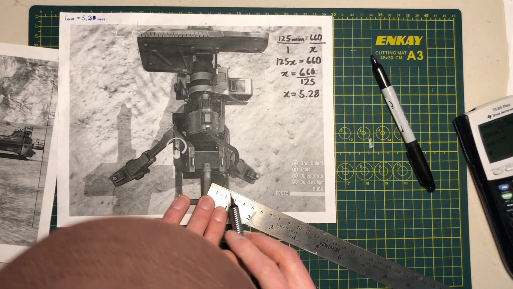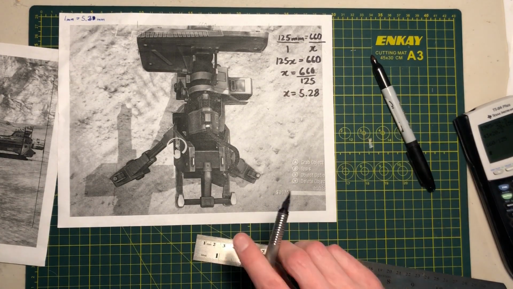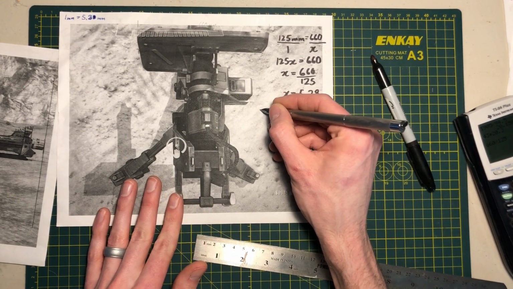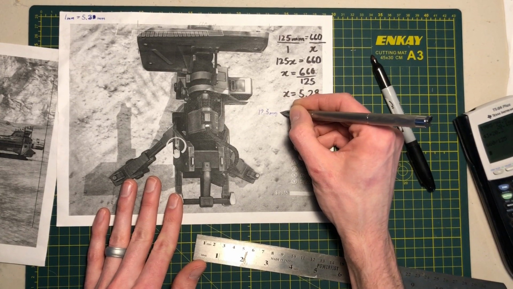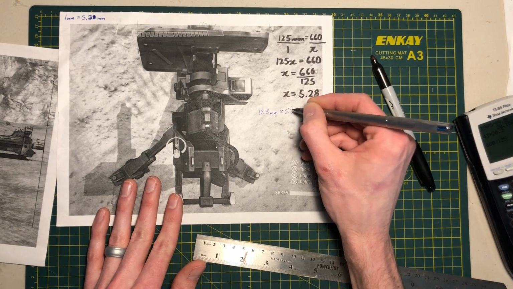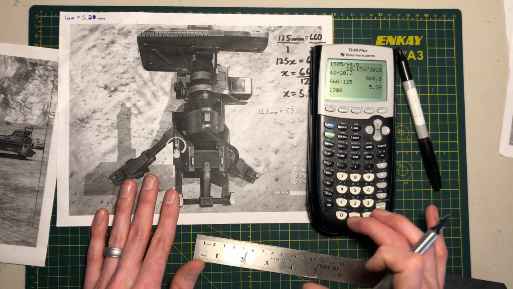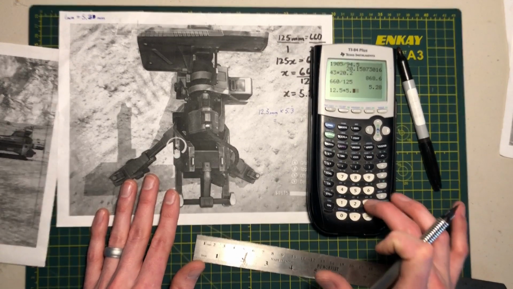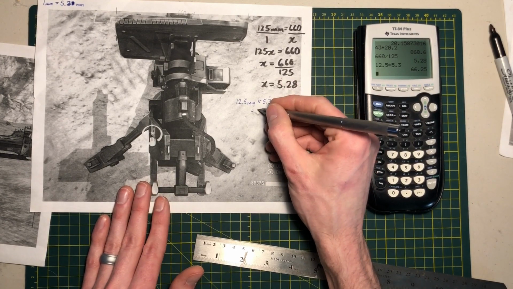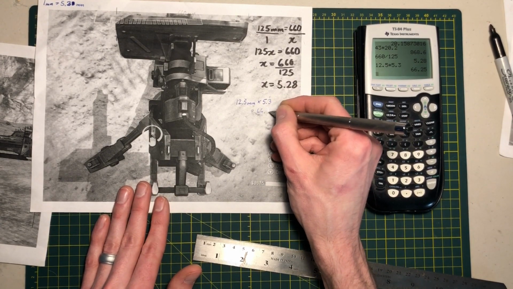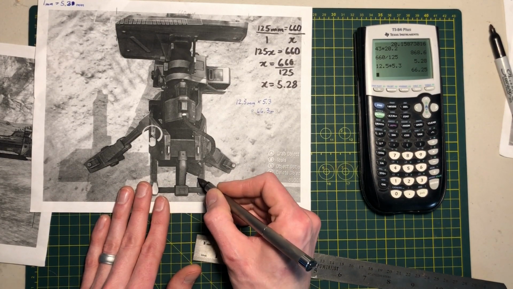It looks like we got 12.5 millimeters in that direction, times 5.3, and we get 66.3 millimeters. That's the length of our box from right there to right there.